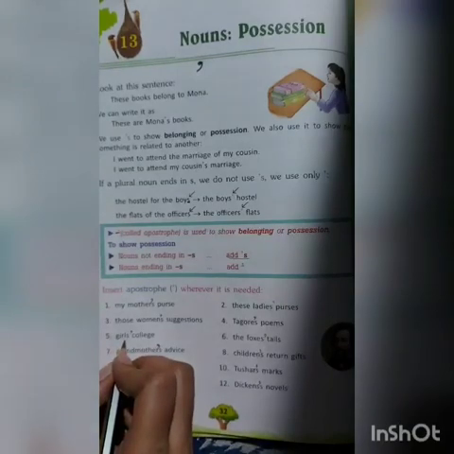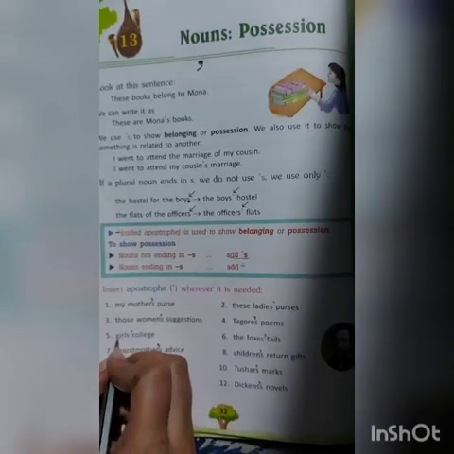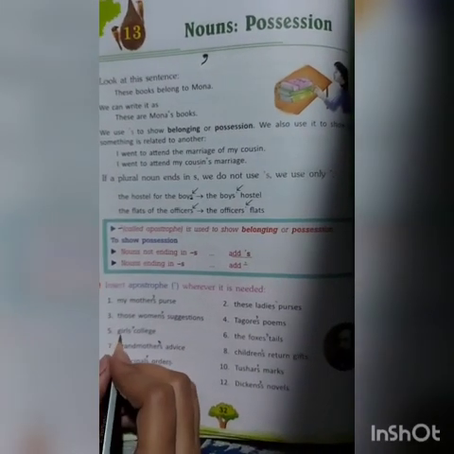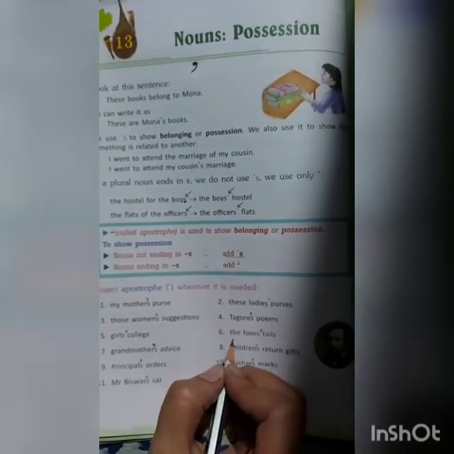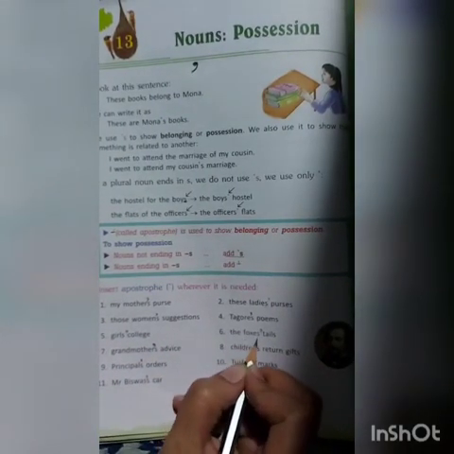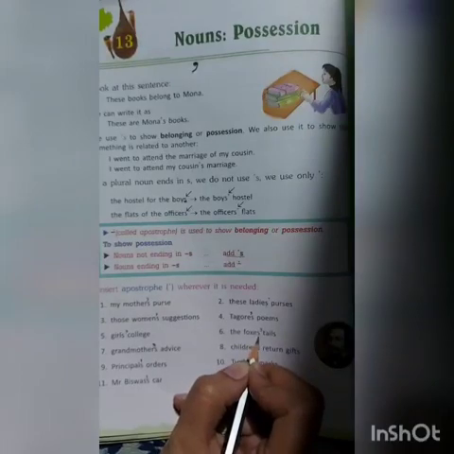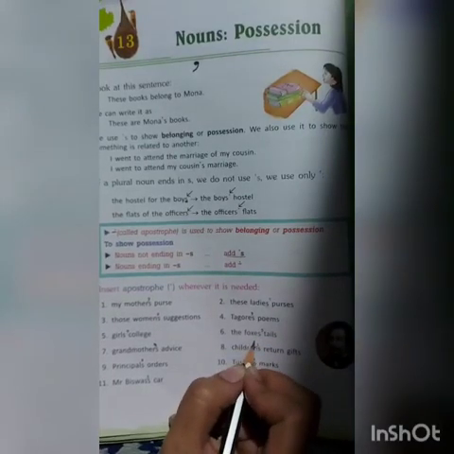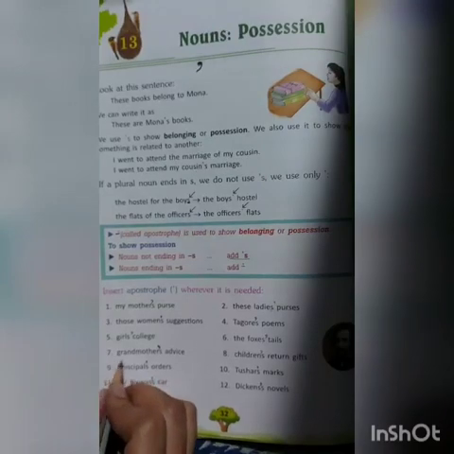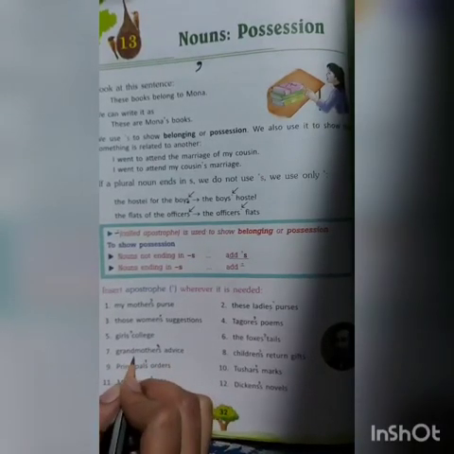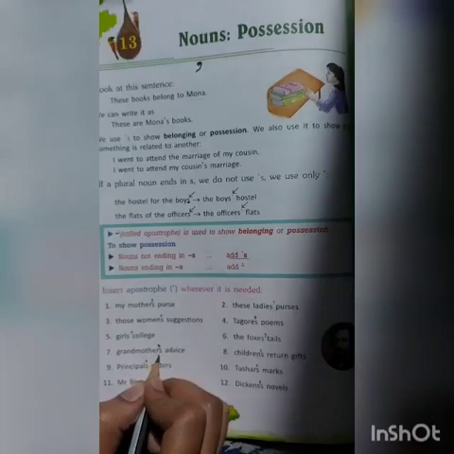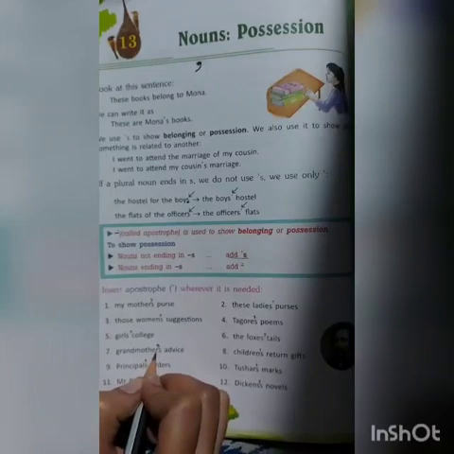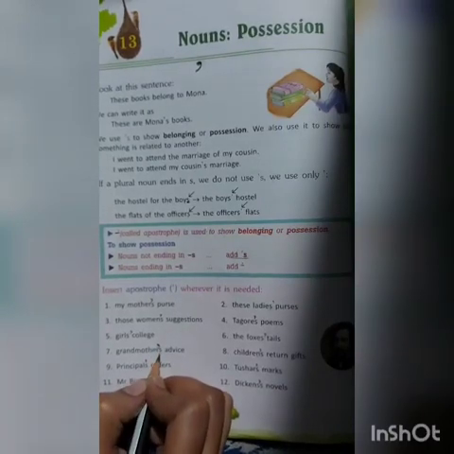Now, girls is a plural noun which is ending in S. So we'll put apostrophe after the word girls. So, girls' college. Next, the fox's tails. Now, the word foxes is again a plural noun ending in S. So, we'll put apostrophe after the word foxes. The foxes' tails. Next, grandmother's advice. Now, grandmother, in this one, grandmother's advice, we'll put apostrophe after the word grandmother, which will be followed with an S.